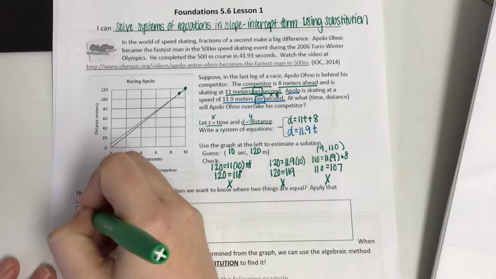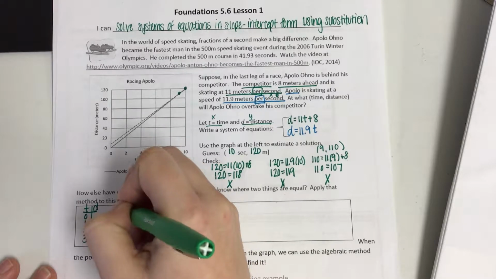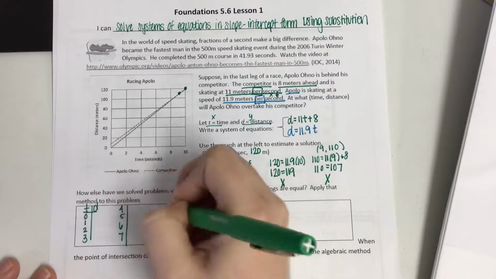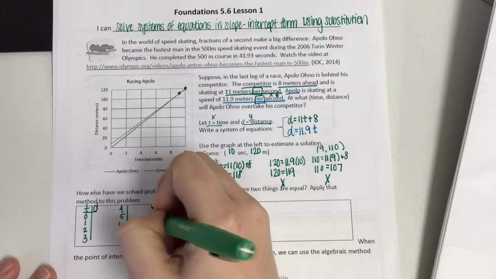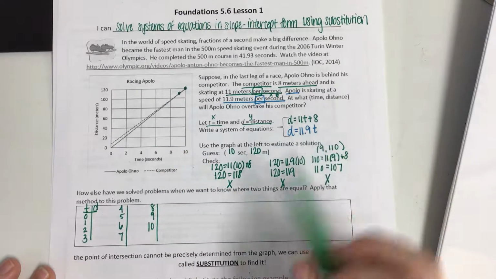So if I do a table for time and distance, and I'm going to go 0 to 10 for both cases. So for my first equation, if I plug in 0, I get 8.